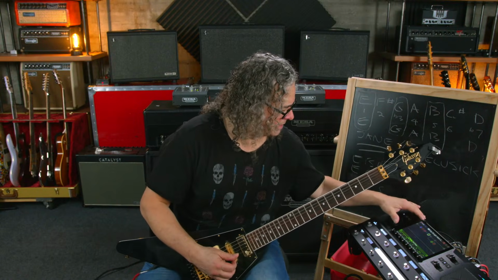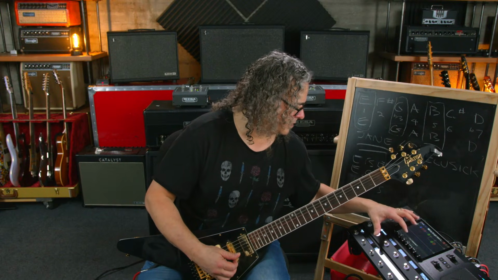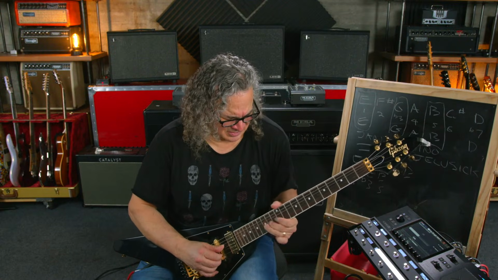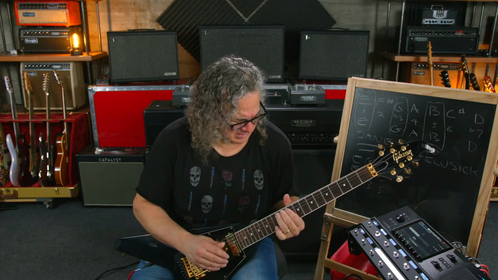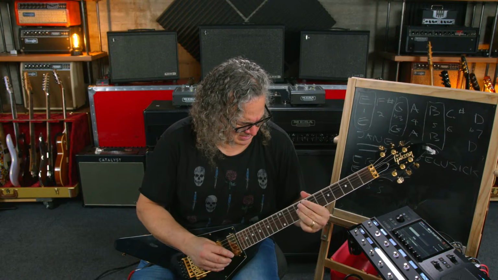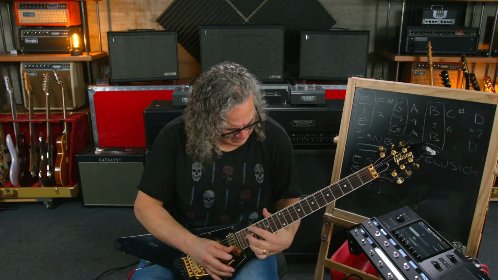I've got a little bit of gate. I'm going to turn the gate off here real quick. So there I'm still outlining that E minor.